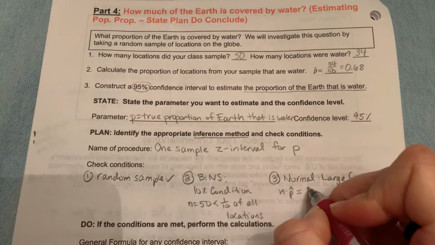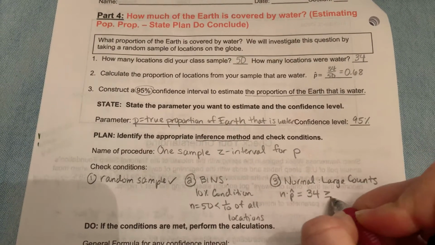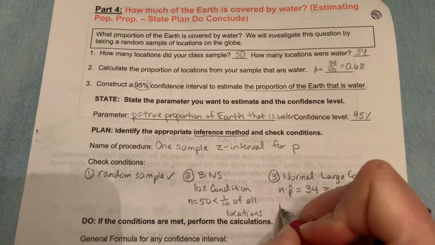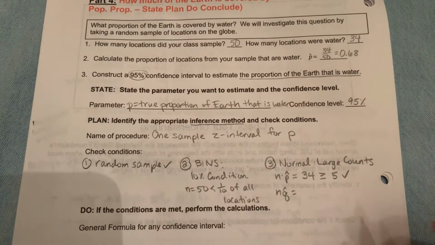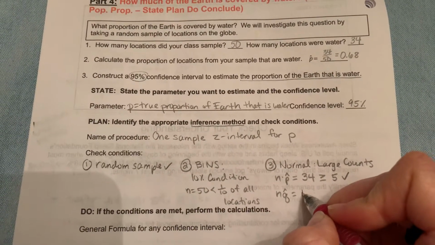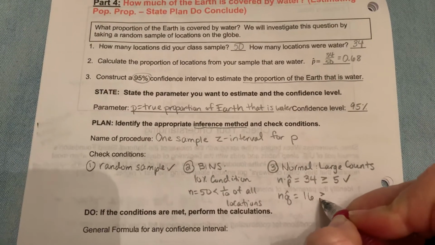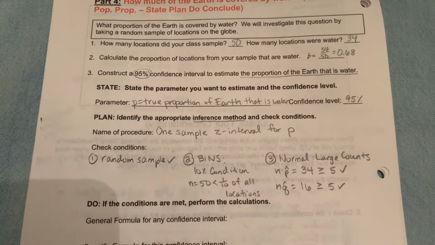It was actually 34. So we can just go ahead and write that down. That is greater than or equal to 5, so that's good. So the number that do not fit what we want, the number of failures, would be 50 minus 34. So what is that, 16? Yeah, that's also greater than or equal to 5. So we're good to move forward.